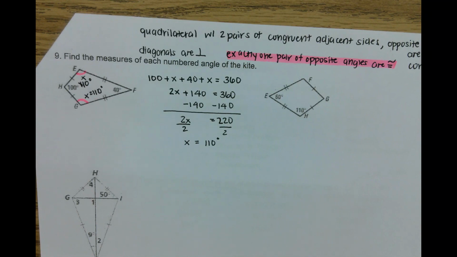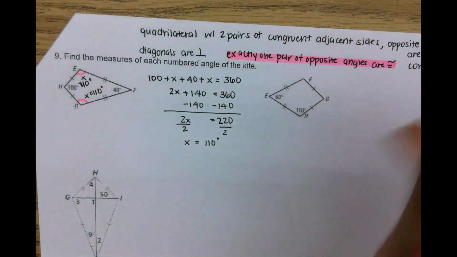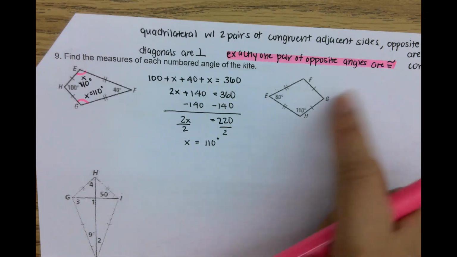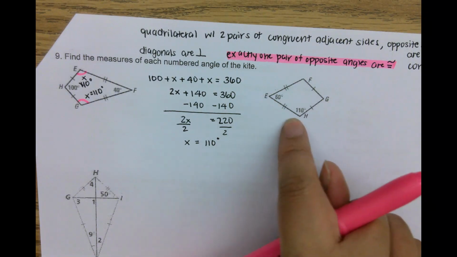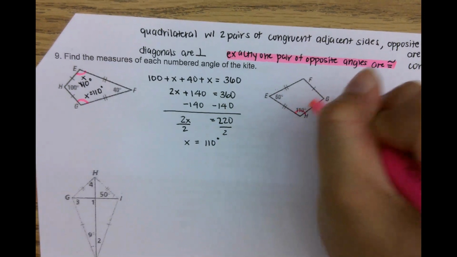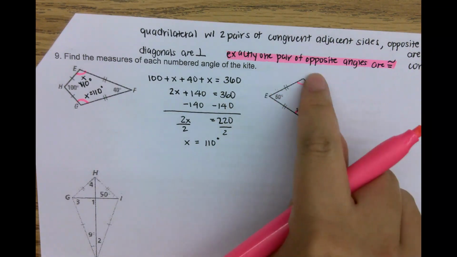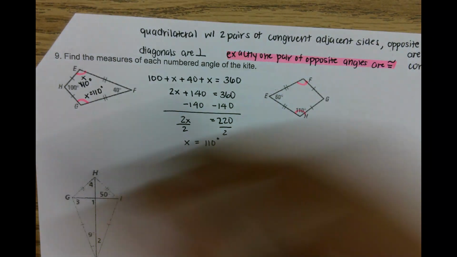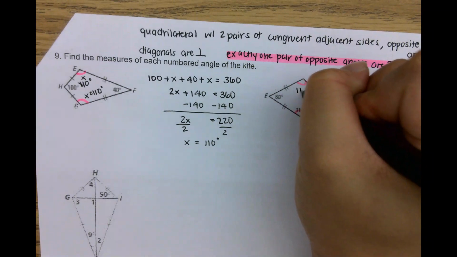How do we find the next one? Okay, so here, again, exactly one pair of opposite angles are congruent. The opposite angles that are congruent are the ones where the different side lengths touch. So that would be this one and this one, because this is 2 tick marks, 1 tick mark, 2 tick marks, 1 tick mark, so it's this one. So that means if this is 110, this is 110 as well.